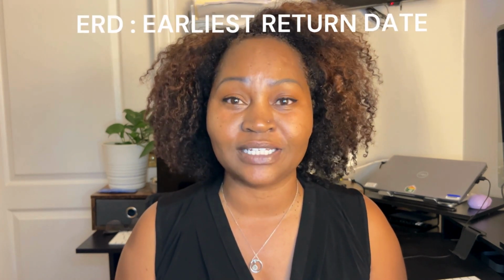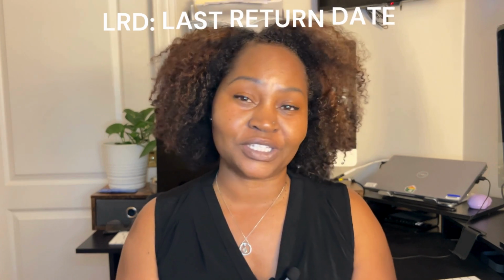So the two dates that you want to be aware of is the ERD, which is the early return date, and the LRD, which is the last return date, better known as the cut date. So you've got the earliest day that you can bring your container in, and you've got the last day that you can bring your container in. And these dates are set up by the ship line and the vessel schedules, the vessels that are carrying those containers.